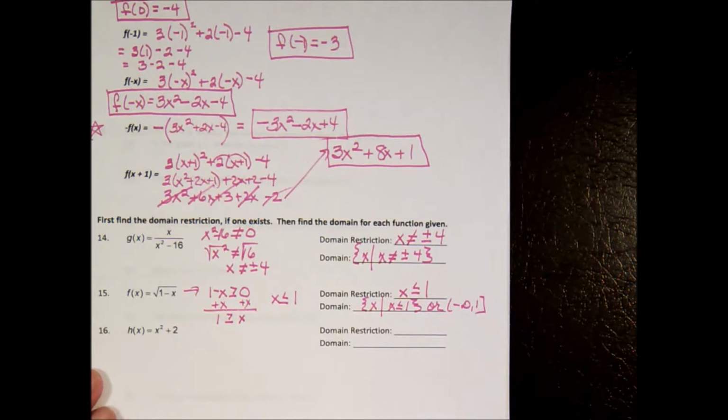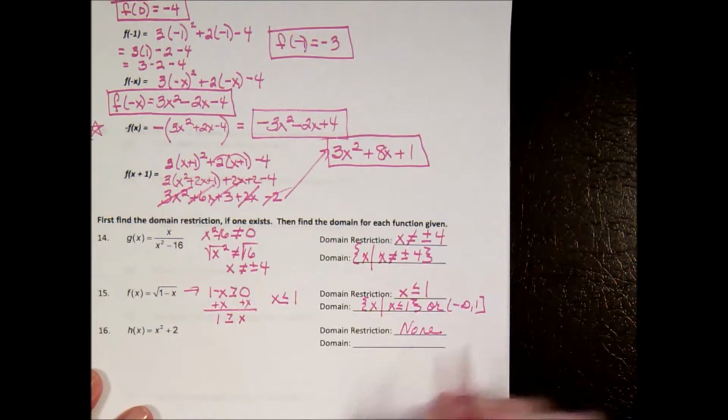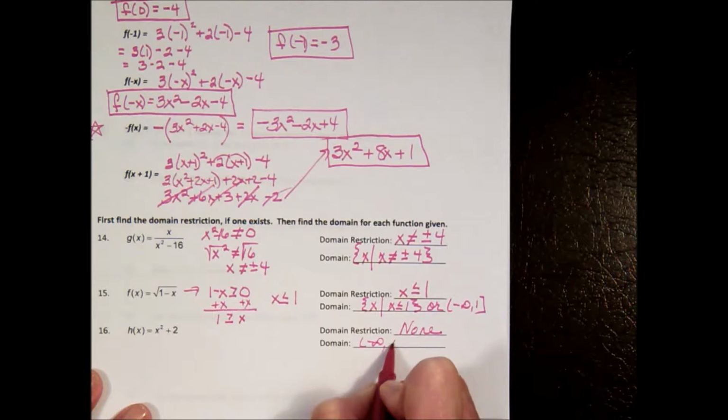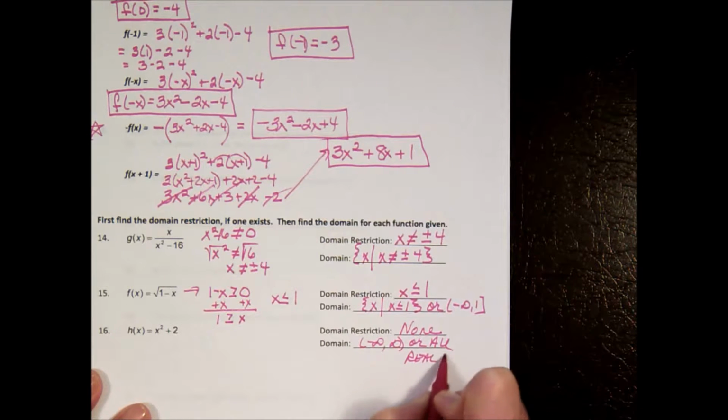On this one, I don't have a denominator containing a variable, and I don't have a radical. So the domain restriction, there is none. So the domain is negative infinity to infinity, or you could say all real numbers. I'm going to abbreviate that. All real numbers. So that's domain restriction.